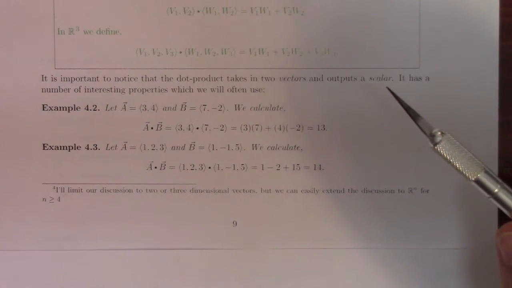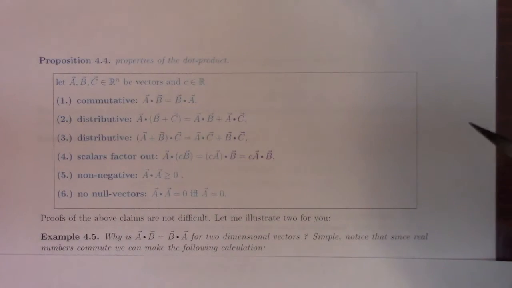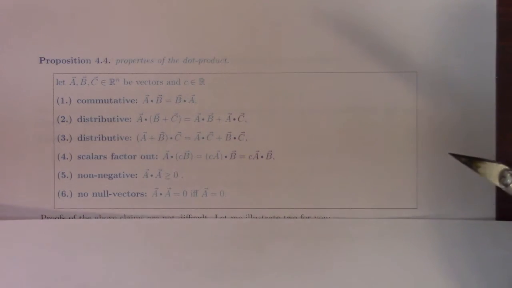product for Rn. And most everything I'm saying here generalizes naturally to n dimensions. But not true for the cross product, okay? That's only true for the dot product.